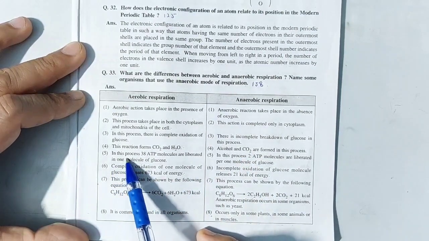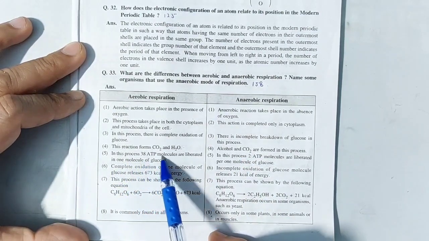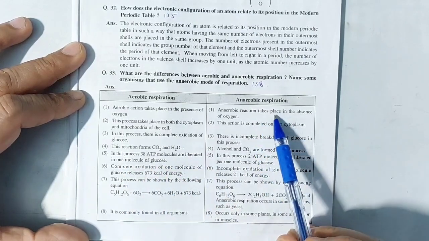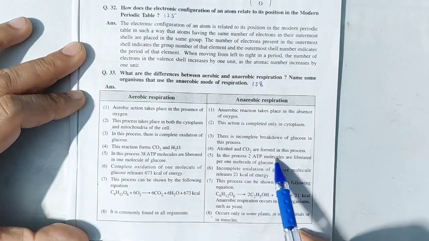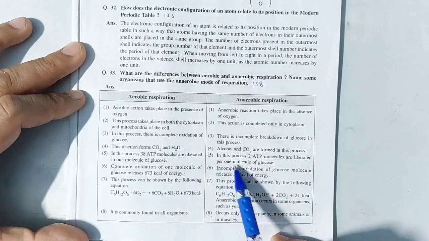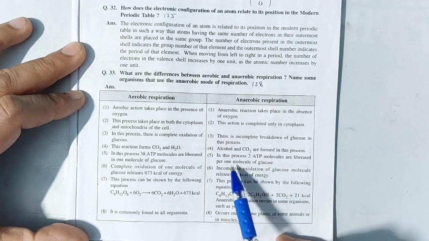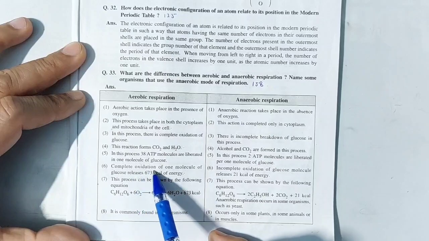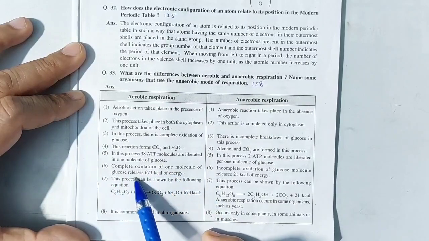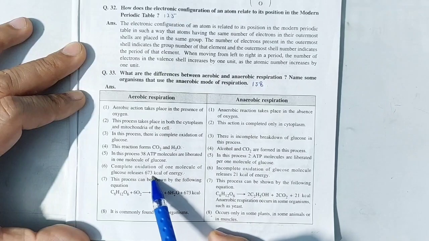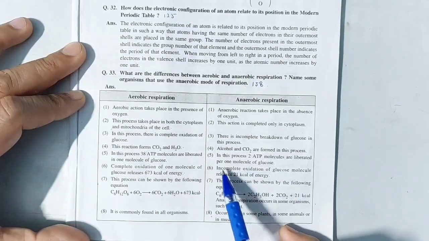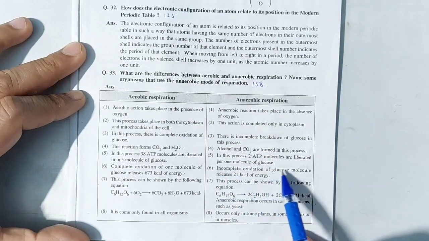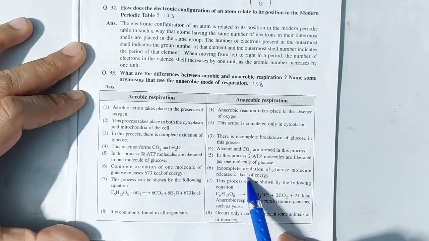In aerobic respiration, 38 ATP molecules are liberated per molecule of glucose, whereas in anaerobic respiration, 2 ATP molecules are liberated per molecule of glucose. Complete oxidation of one molecule of glucose in aerobic respiration releases 673 kilocalories of energy, whereas incomplete oxidation in anaerobic respiration releases 21 kilocalories of energy.